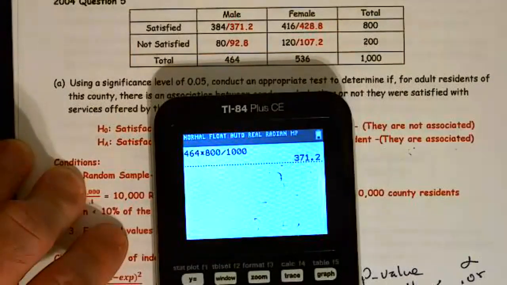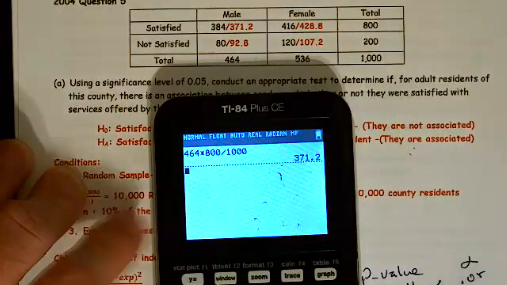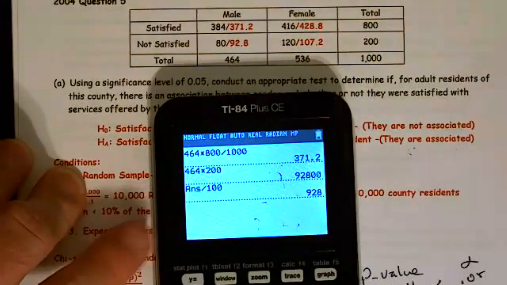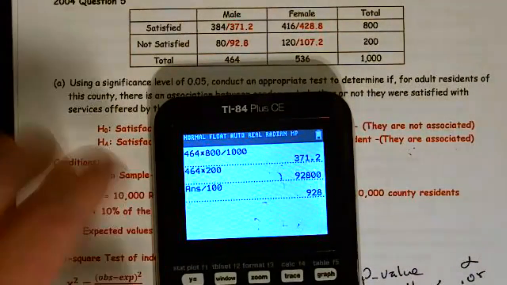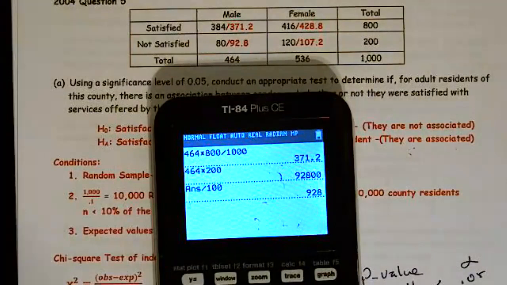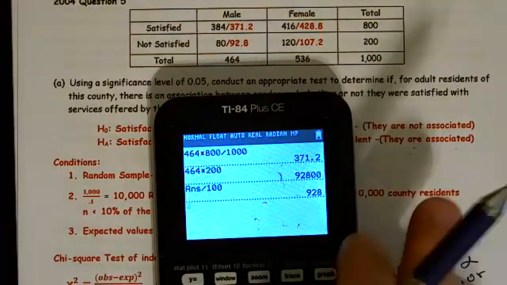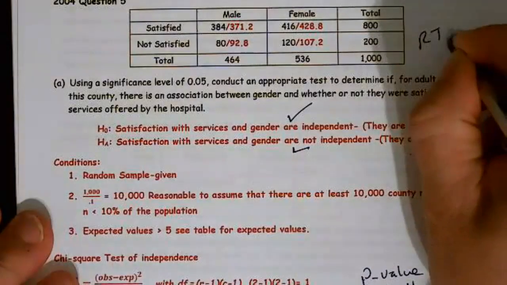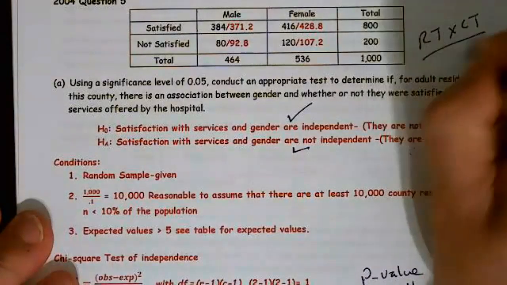If I try it here, 464 times 200 divided by 1,000, I get 92.8. So basically, you can do it by doing row total times column total divided by total total. And it's important to know that because that's likely to show up on a multiple choice.